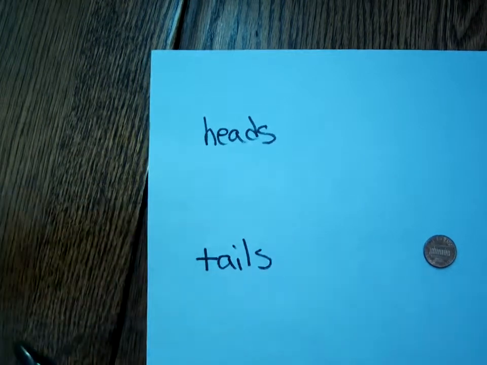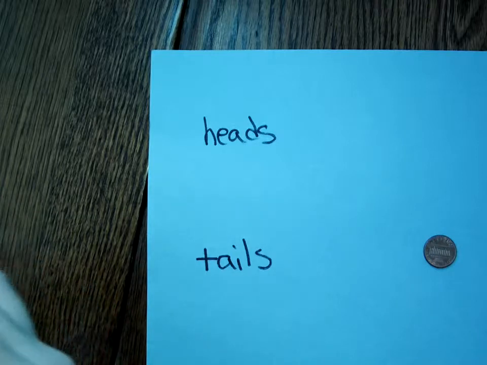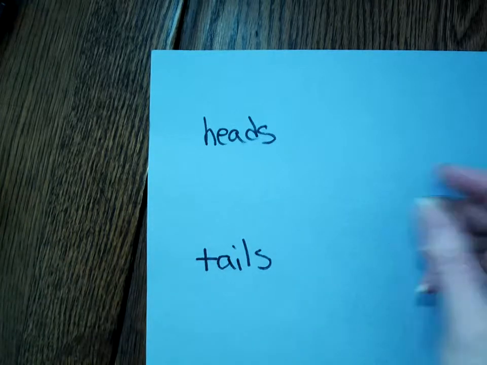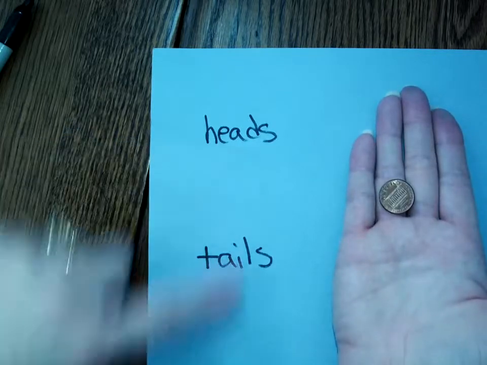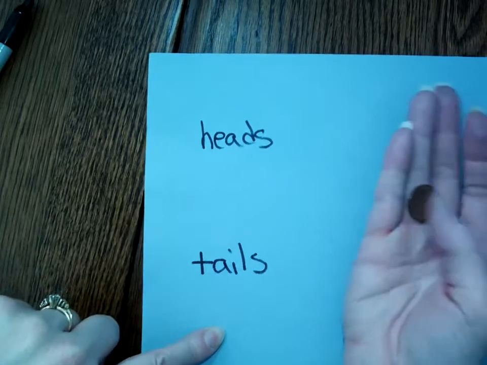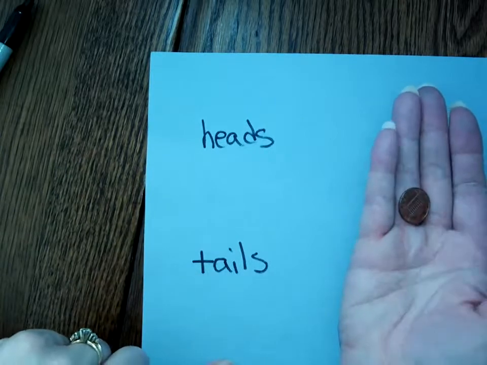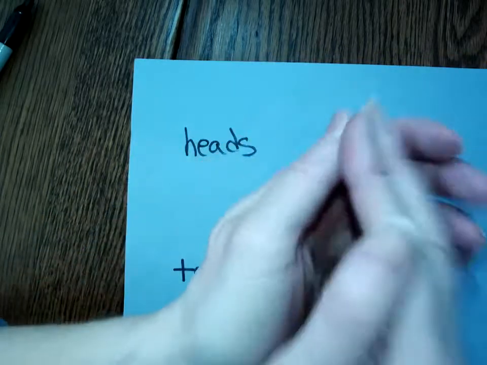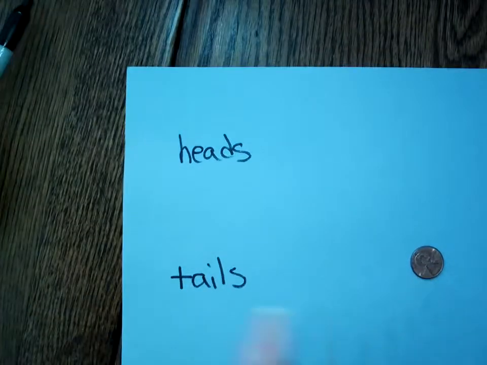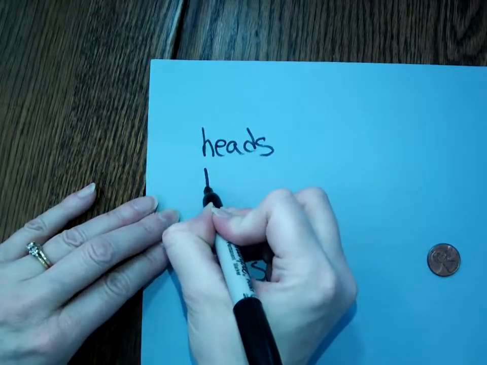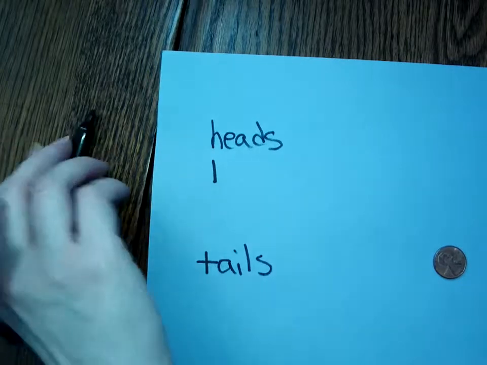Now, we're going to flip the penny and see. I'm going to flip it 10 times. I'm going to see how many times it lands on heads and how many times does it land on tails. And I'll make some tally marks to show. So when you flip it, if you want, you can just shake it and drop it like this. Ooh, looks like I got heads. So I'm going to make one line. That's called a tally mark.